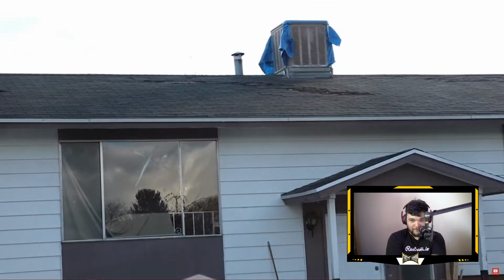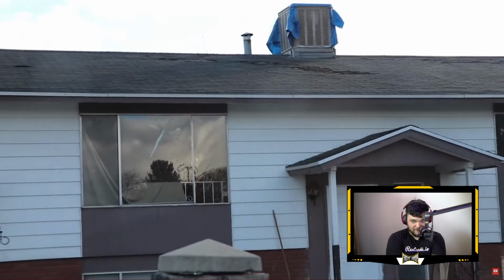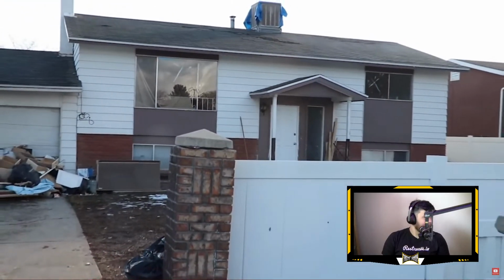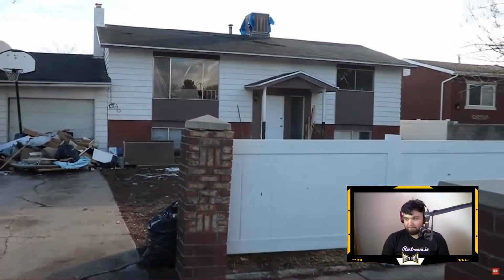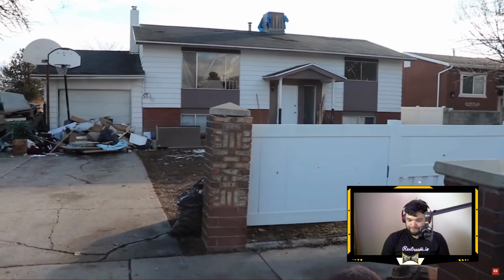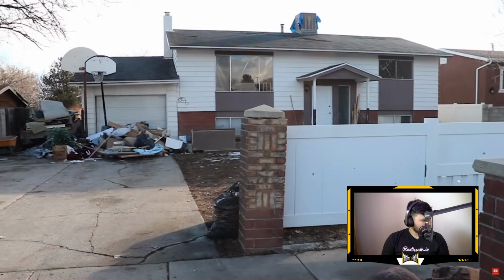Up in the top, look at that AC unit with a tarp and stuff on it. There's a lot of good things here when we're talking about this home. That would be a perfect candidate to jot down the address and then send them a postcard.